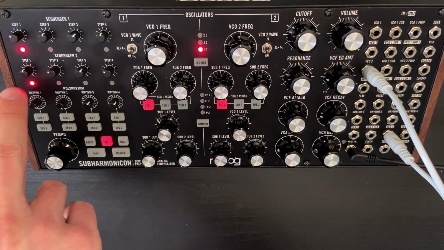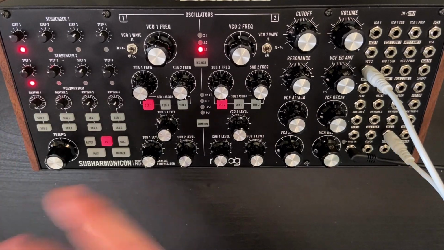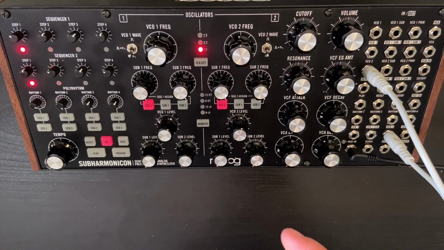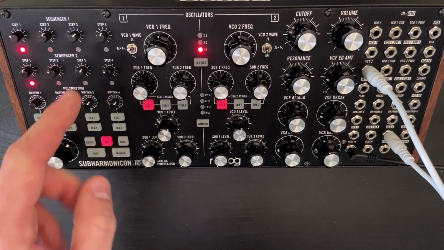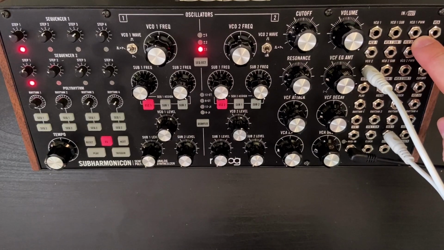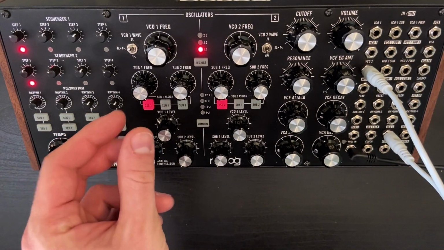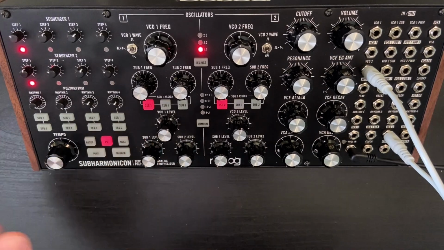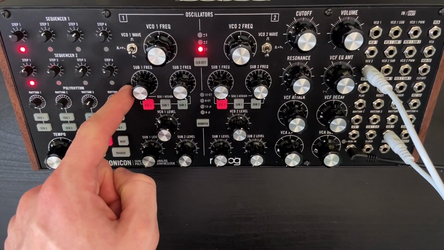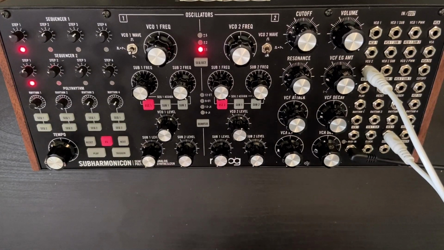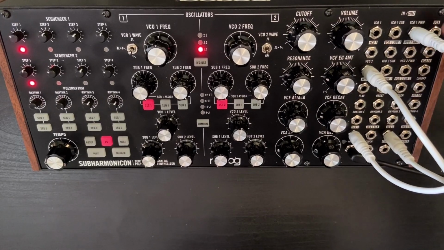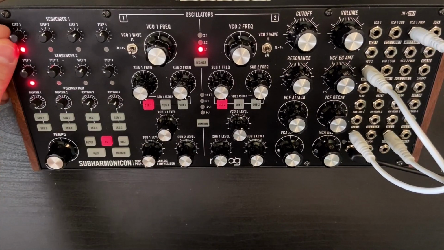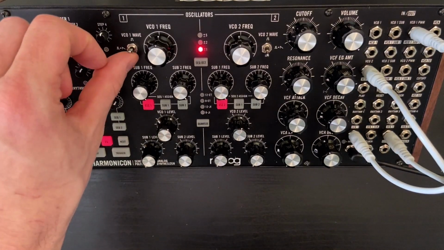Another way we can use this sequencer's knob to control something on Subharmonicon is pulse width modulation. As you know, if we select pulse, we can modulate it with this pulse modulation input. But there's no dedicated knob where we can control it manually. We can either control it with the sub-oscillator or from some external input. But if we connect, for example, sequencer 1 output to pulse width modulation of the oscillator 1, we can now manually change pulse width with this first knob. Let's try it. I'll select pulse.